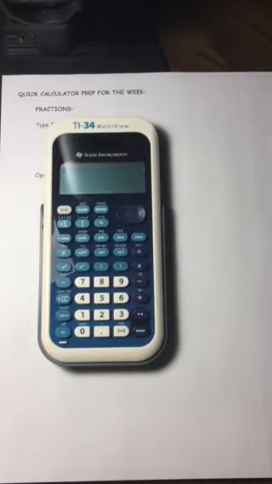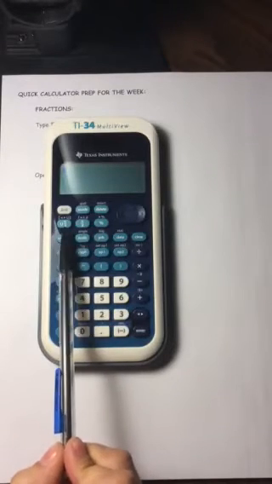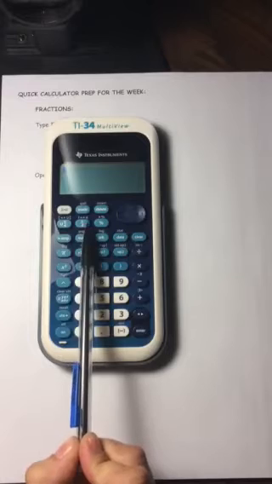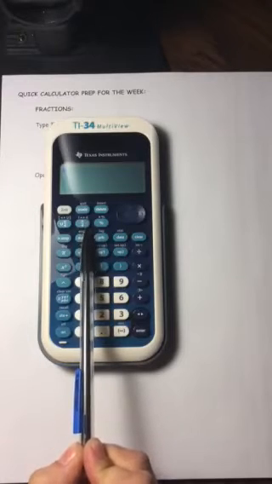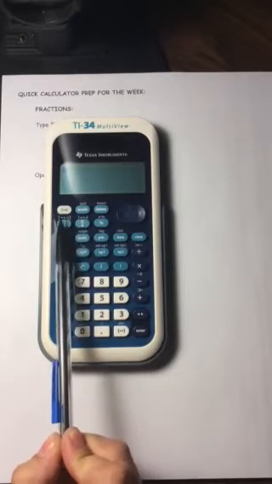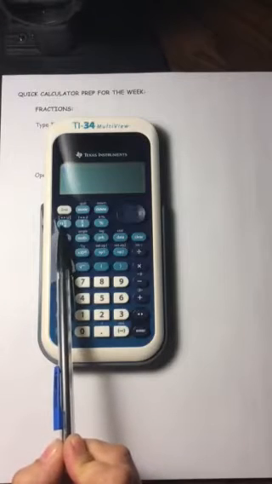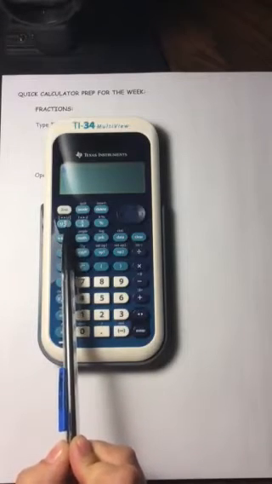But if you're using this calculator, you have 2 buttons that are going to be super helpful, and those are right here. Those are your fraction buttons. So you have a regular fraction, which is numerator over denominator, and you have a mixed number fraction, which has your whole number, and then next to it, your numerator over your denominator.